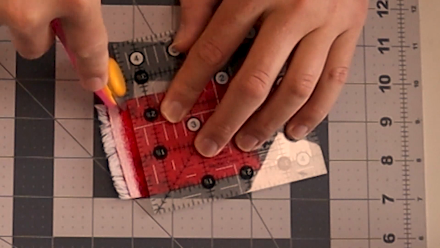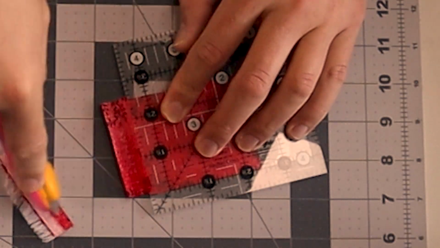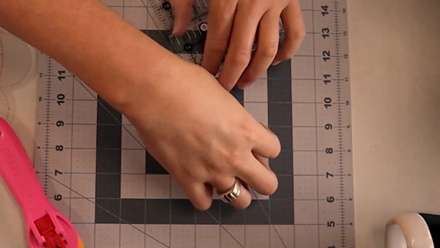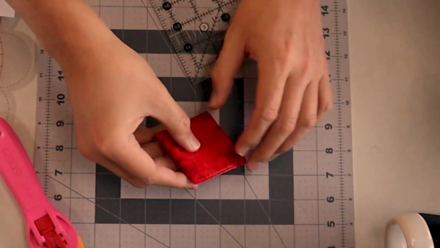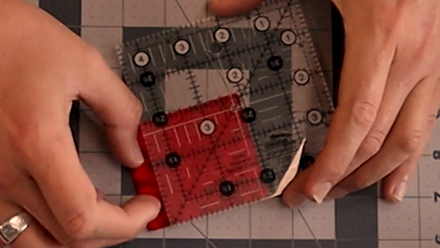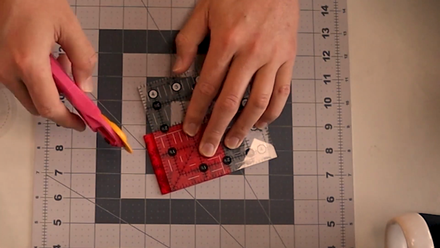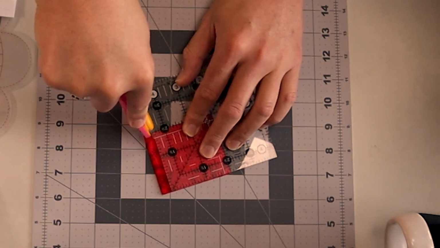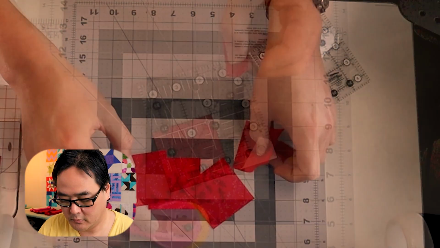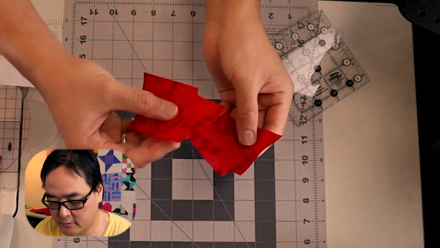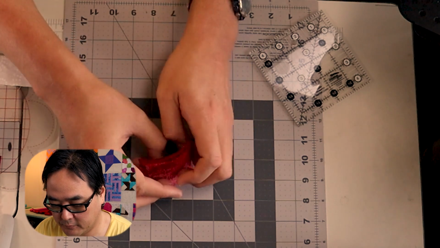I'll cut that side off, then I can turn this around, and then I can cut 4 2.5 inch squares, just like that. And now I've got 4 2.5 inch squares.